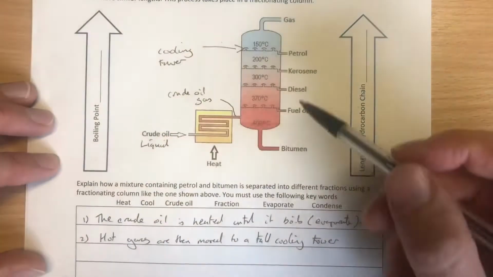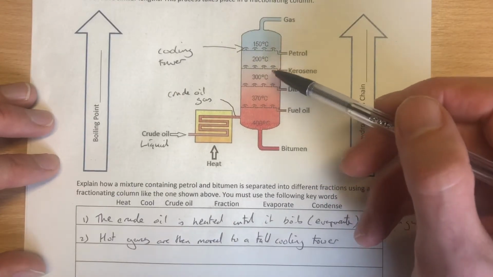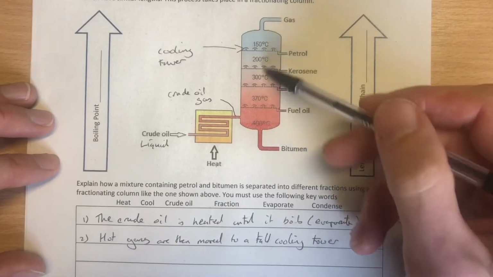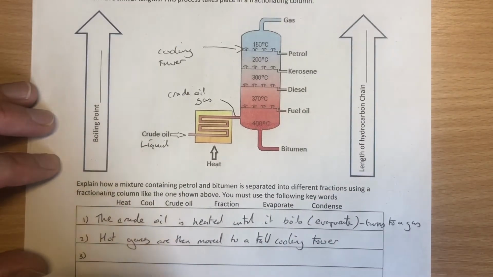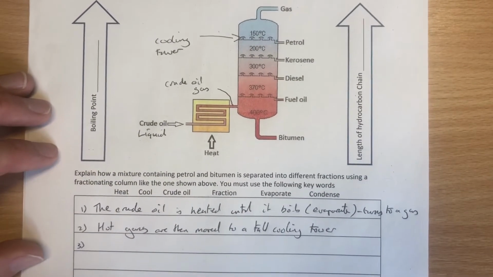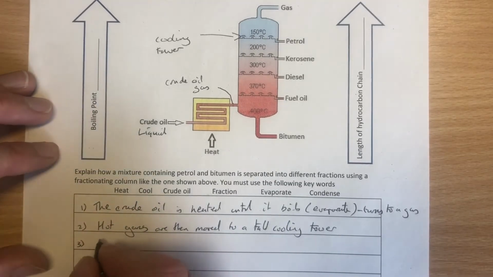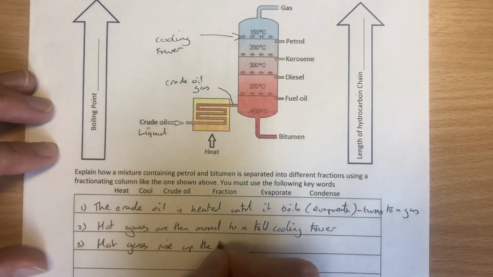Okay. Now, hot gases rise up the tower. And as they're rising, they're cooling down. So it's 400 degrees at the bottom, we've said that there, and at the top of the tower, it's cooling all the way to 150 at the top. Okay, so hot gases rise up. And you know this because if you put your hand above a Bunsen burner, it burns you. Okay, because the hot gases rise up from the hot flame. So the hot gases rise up the tower.